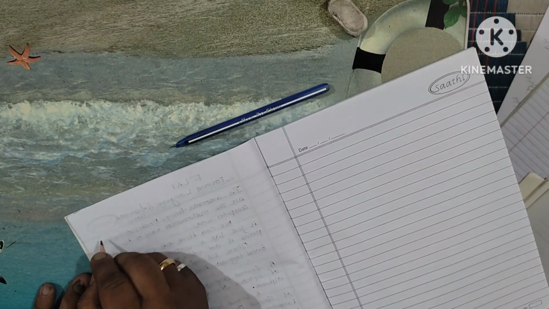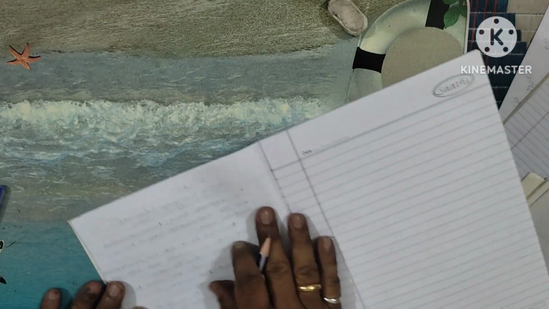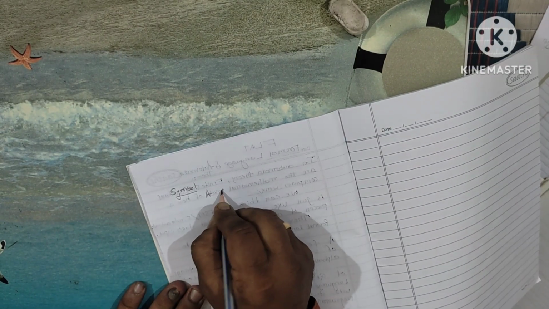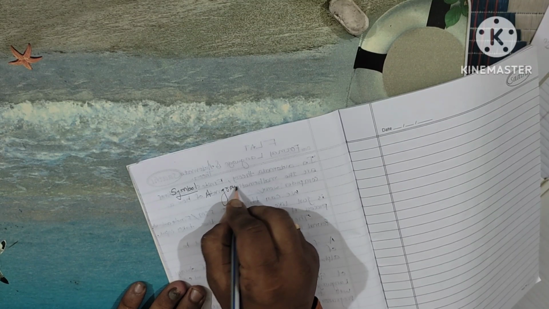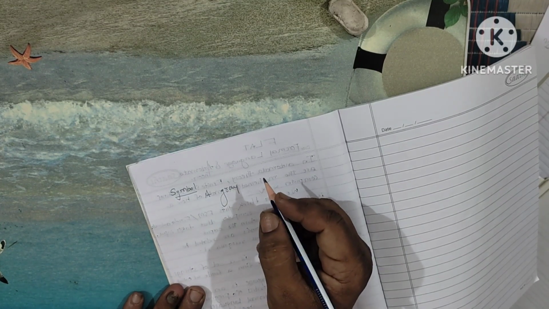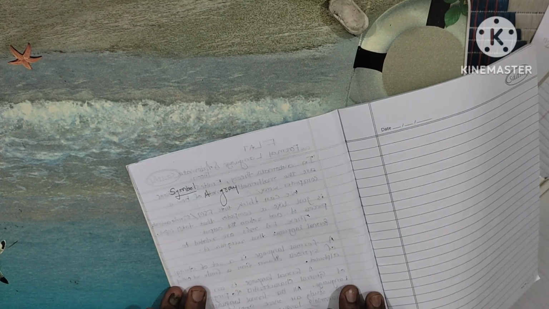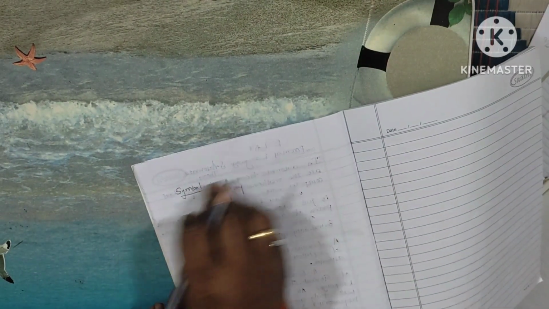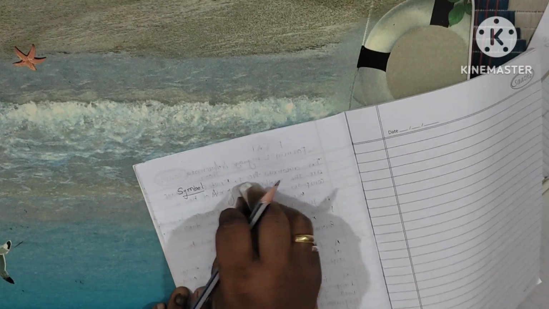Second, we should know the symbol. What is a symbol?